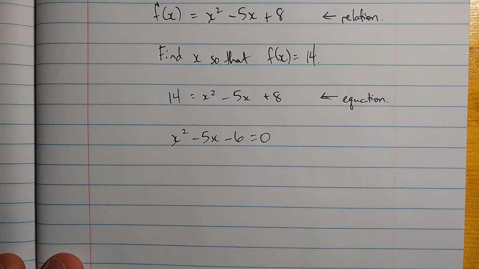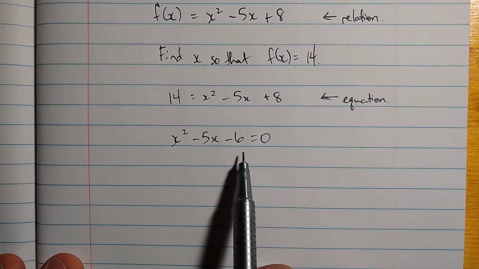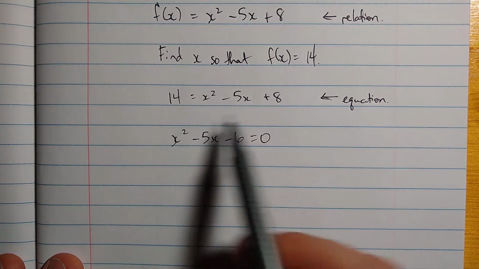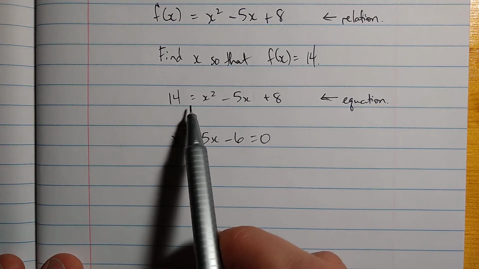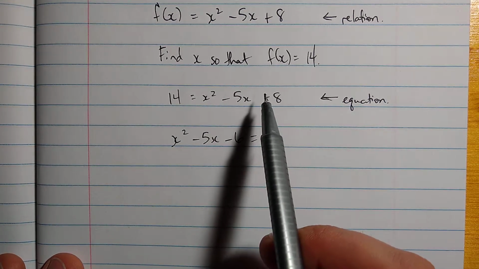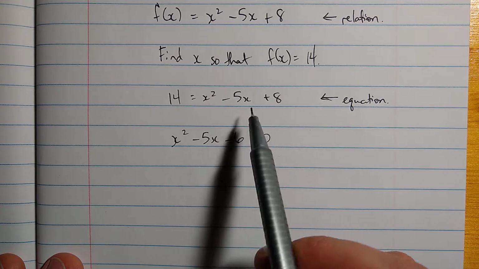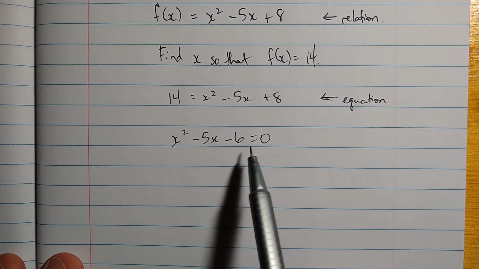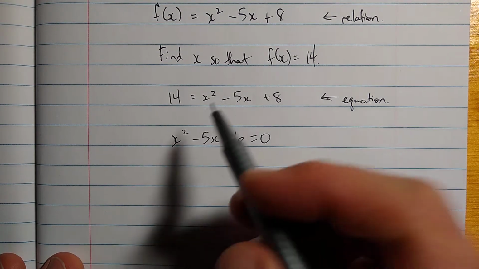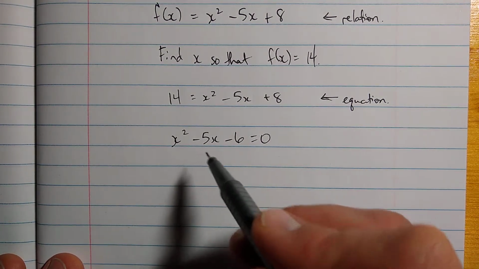So now let's factor this part of the equation. You might wonder, why did I clean this up? Well, if we had factored right here, we would have ended up with 14 equals something times something. And I can think of a zillion different ways that that could work out. But here I'm going to factor two things, which will multiply together to equal 0. And that can only happen in one of two ways.